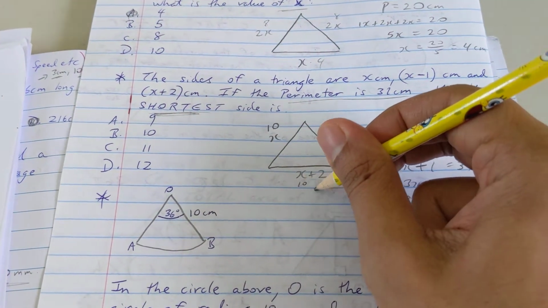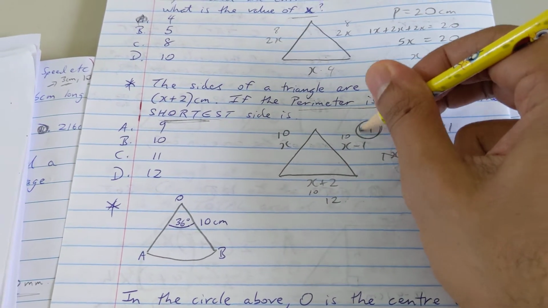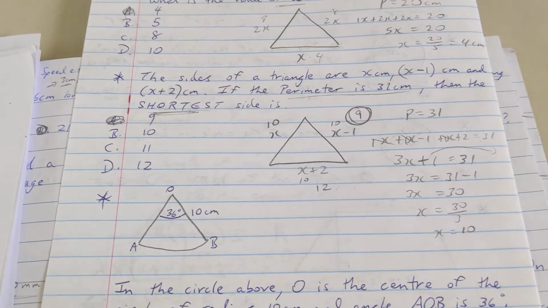Here's 10 plus 2, which is 12. And this side is going to be 10 minus 1, 9. And if they want the shortest side, the length of the shortest side is really 9. So those are things to pay attention to.